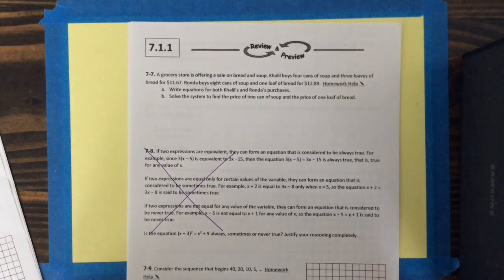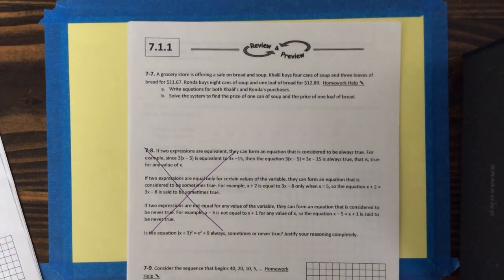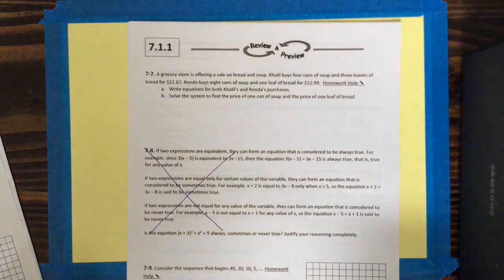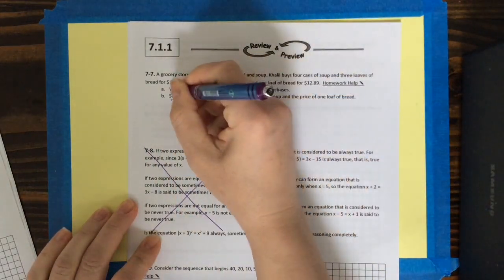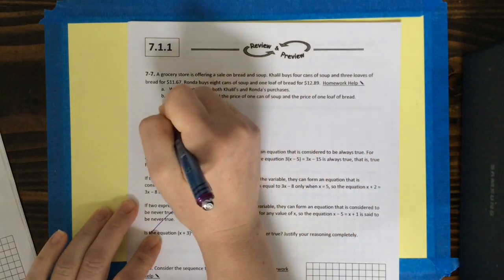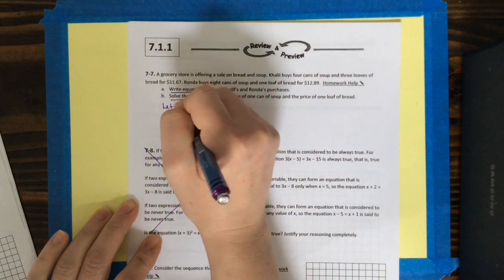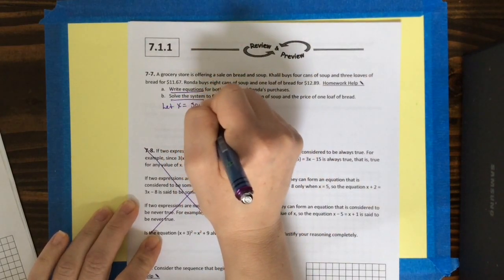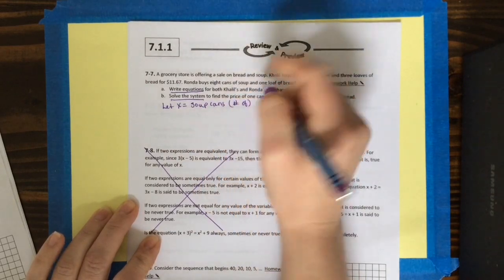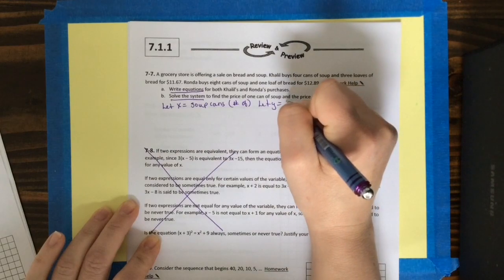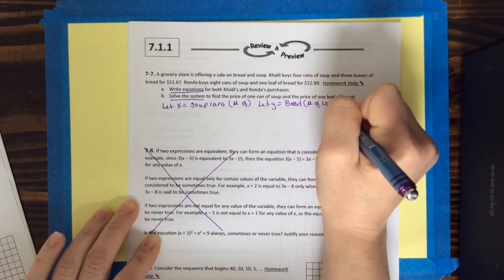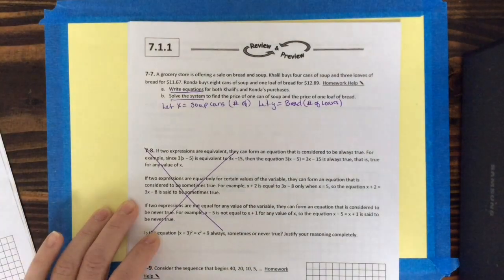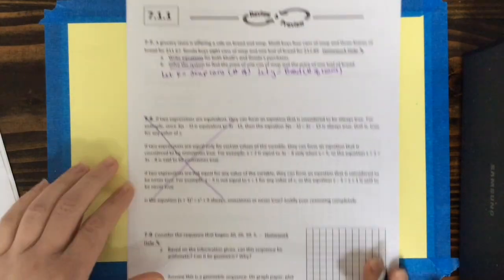Okay, a grocery store is offering a sale on bread and soup. Khalil buys 4 cans of soup and 3 loaves of bread for $11.67. Rhonda buys 8 cans of soup and 1 loaf of bread for $12.89. So this is going to be a system where you write equations. Make sure you write your let statements. So let's say in this case, X equals the number of soup cans, and let Y equal the number of loaves of bread. Write your 2 equations and then of course solve for both X and Y. You're going to skip number 8 here.